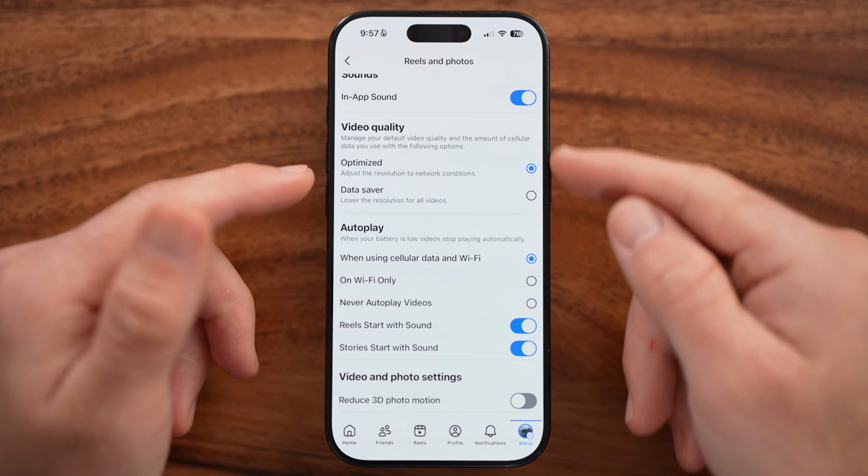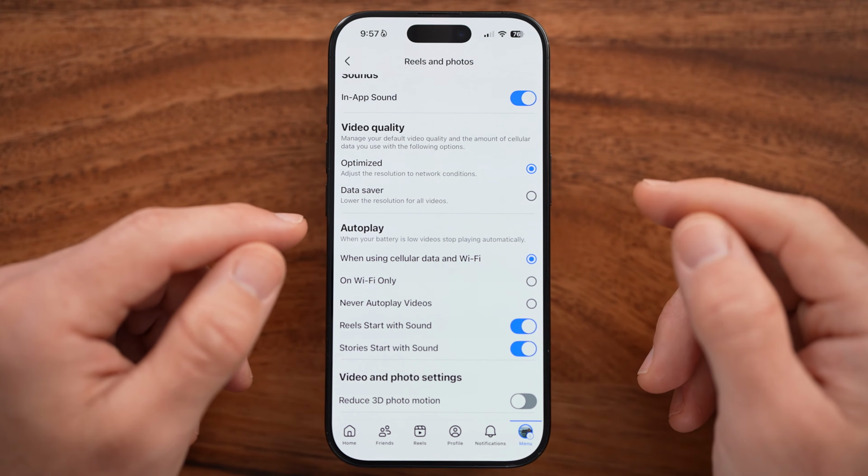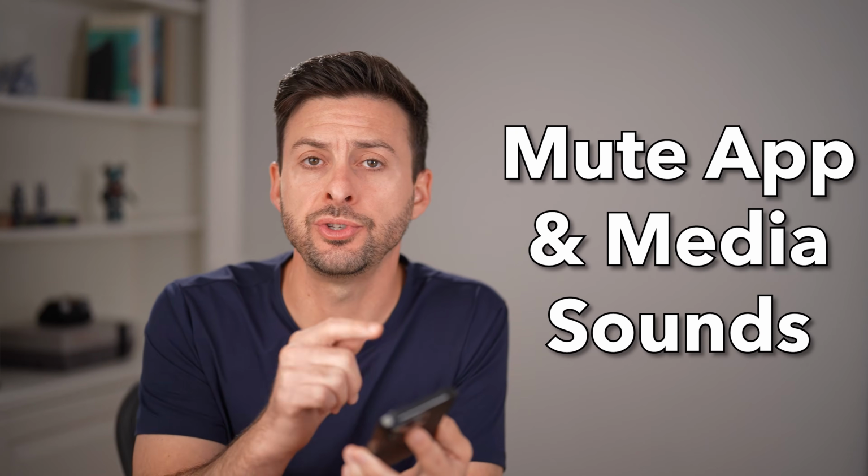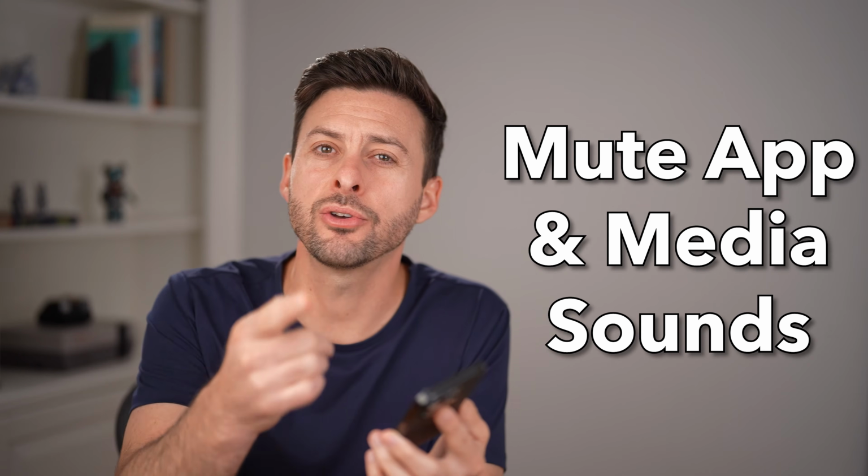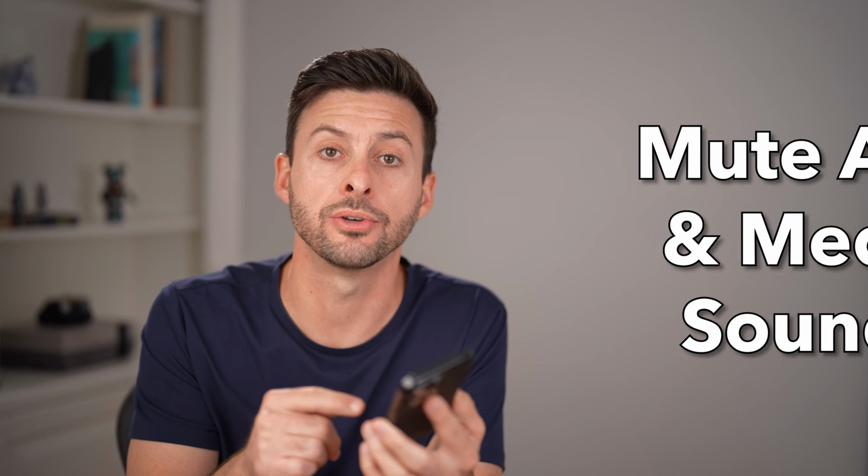Let me show you an easy way to turn off the sounds on the Facebook app. You can turn off the app sounds when you tap buttons in the Facebook app, but you can also turn off or mute the audio sounds when you're playing video. I'll show you how to do both.